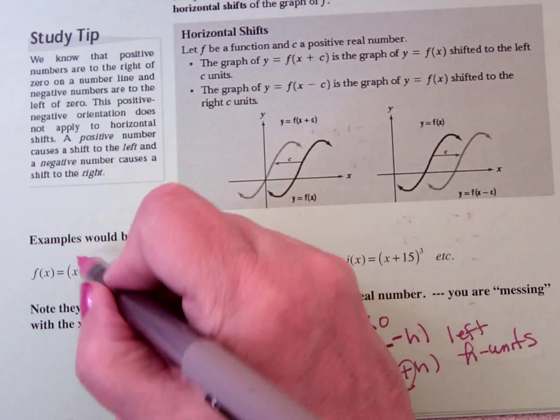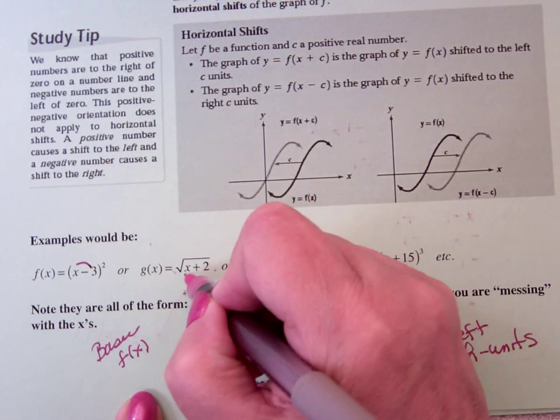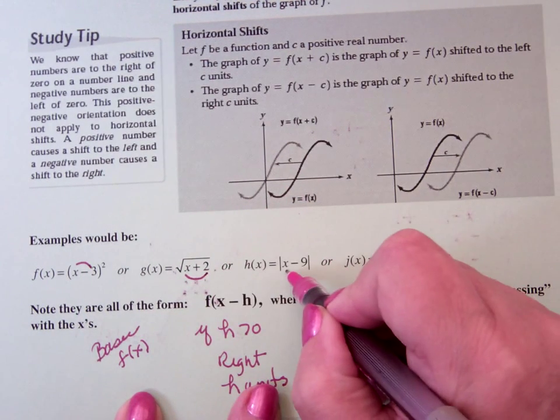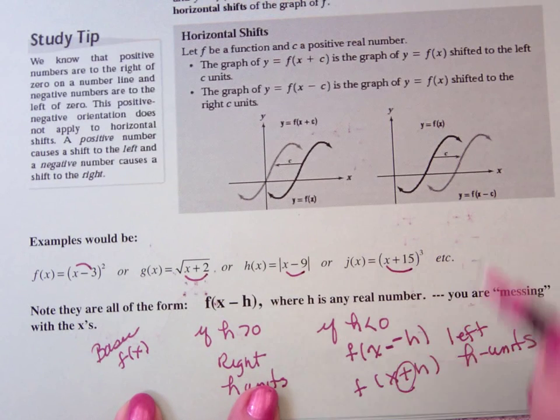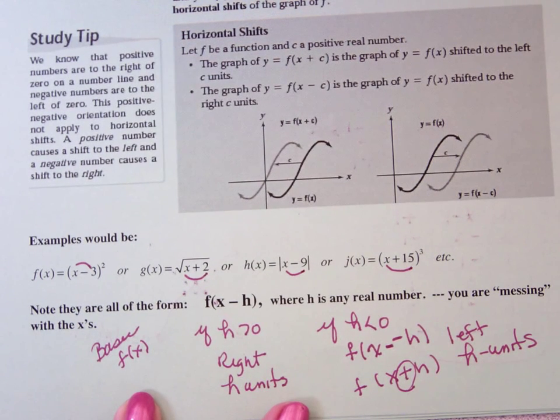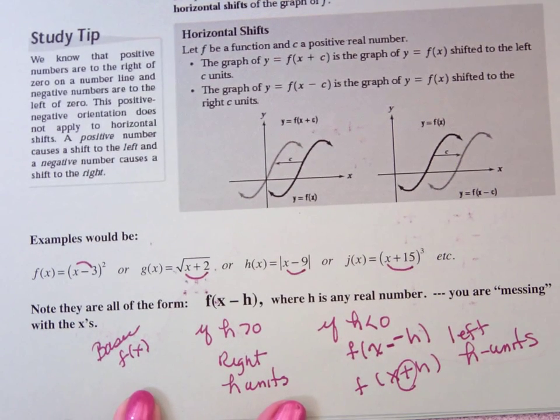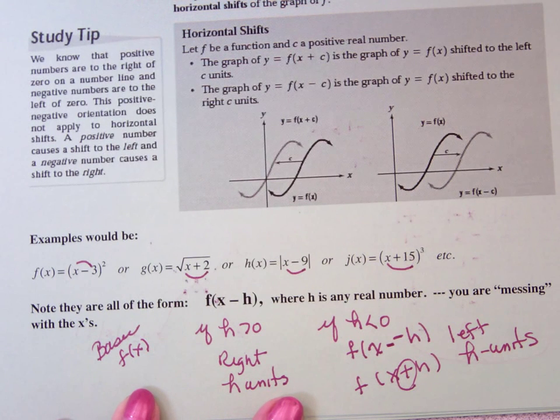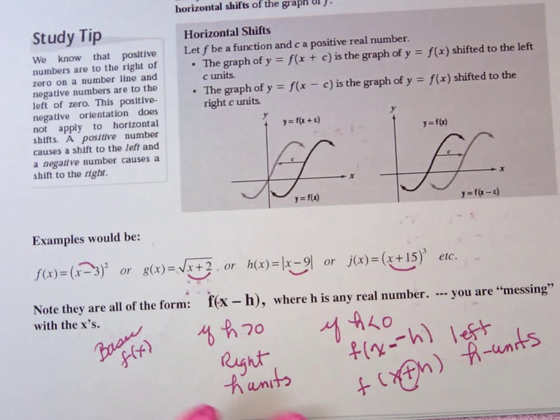Notice that these are all inside and they are connected to the x value. That's how I know I have a left-right shift, because I'm adding or subtracting a number from the x value.